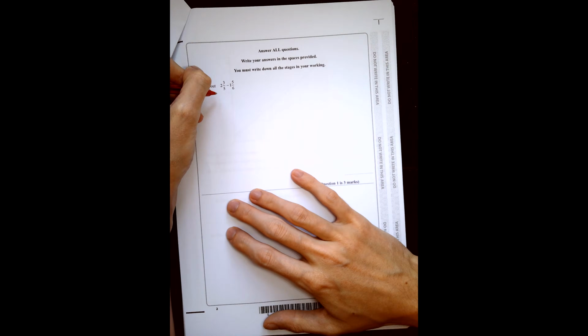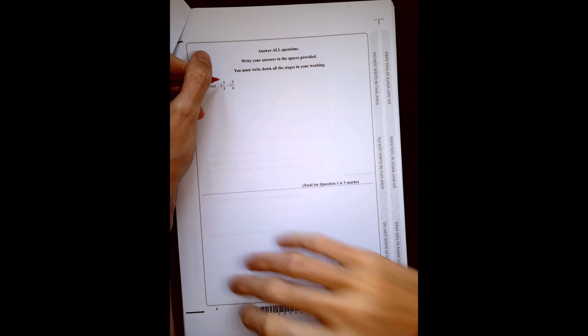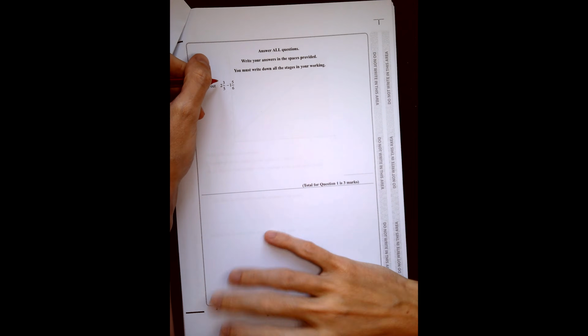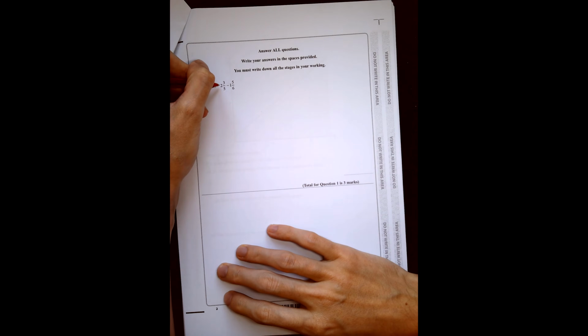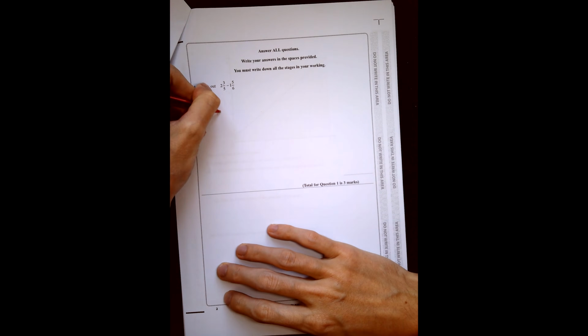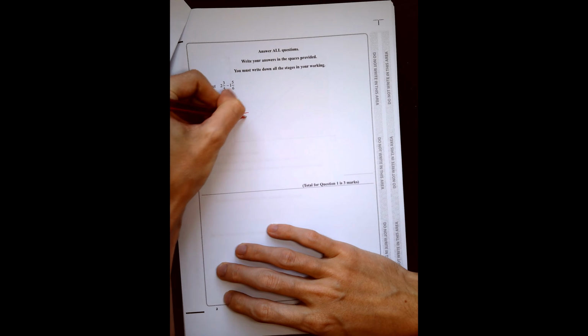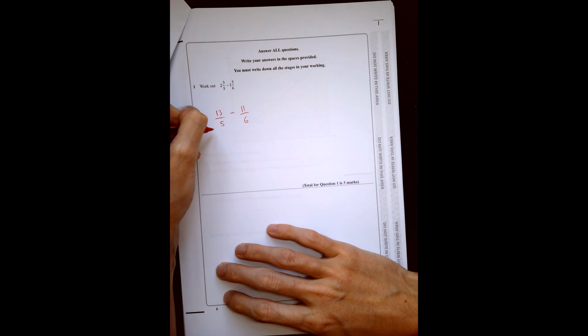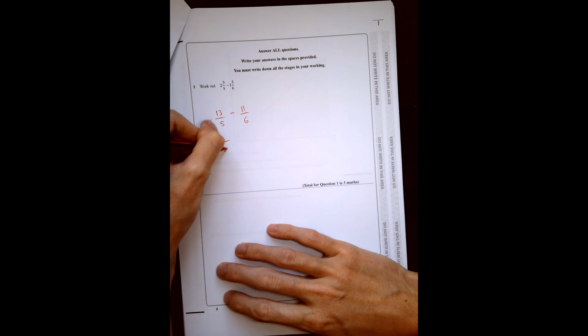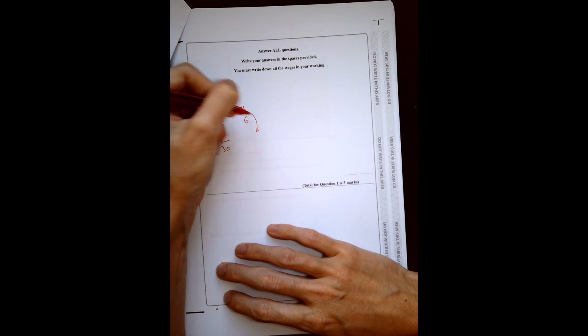Okay, so I would suggest changing these into top heavy fractions, improper fractions, first of all. So 2 times 5 is 10, add 3 is 13 over 5. Subtract 1 times 6 is 6, add the 5 is 11, so that's going to be 11 sixths. Now we need to change these so that the denominators are the same. The lowest common multiple of 5 and 6 is 30, so we need to make them into 30ths.